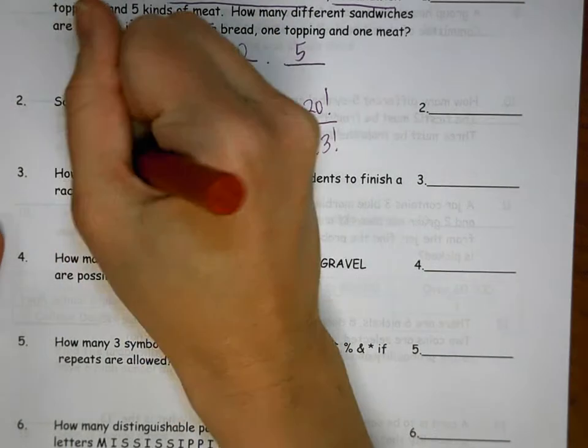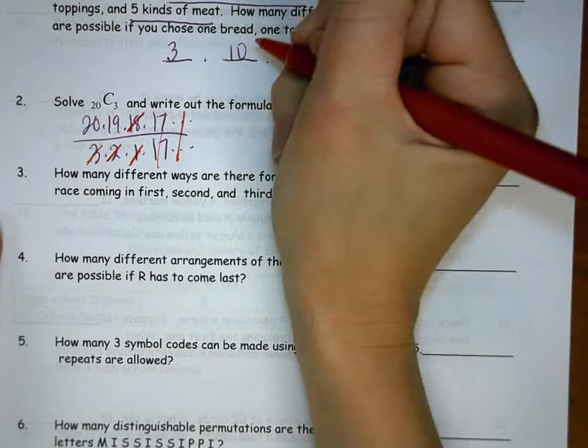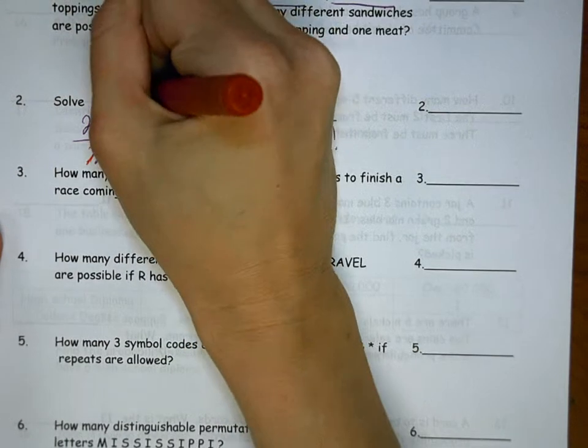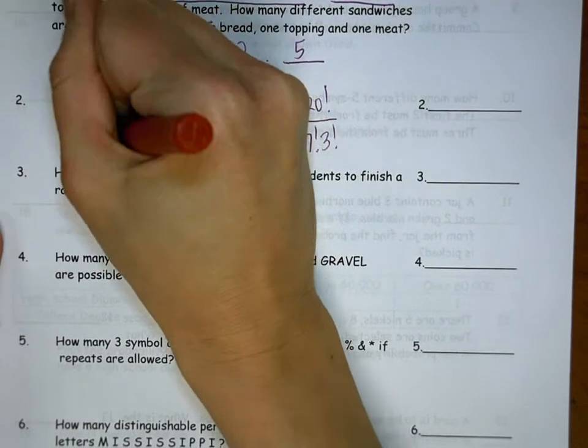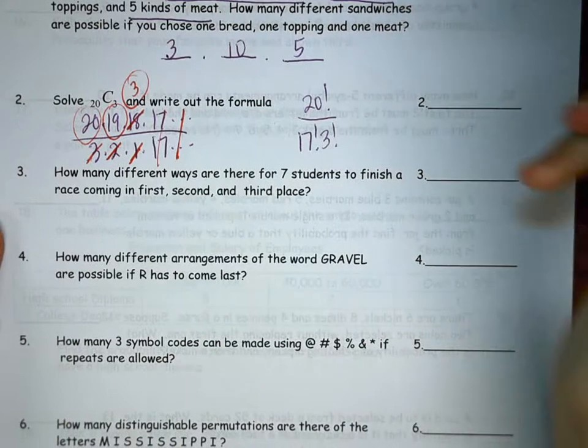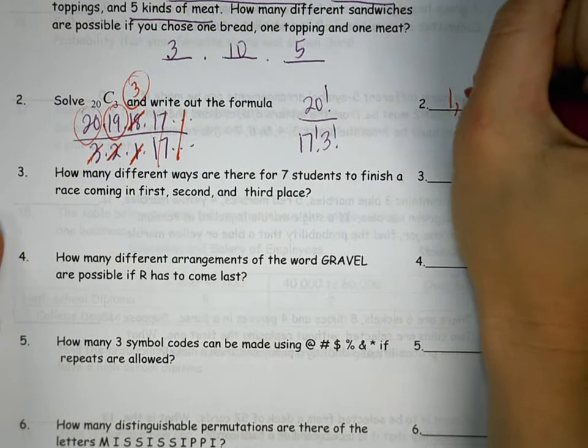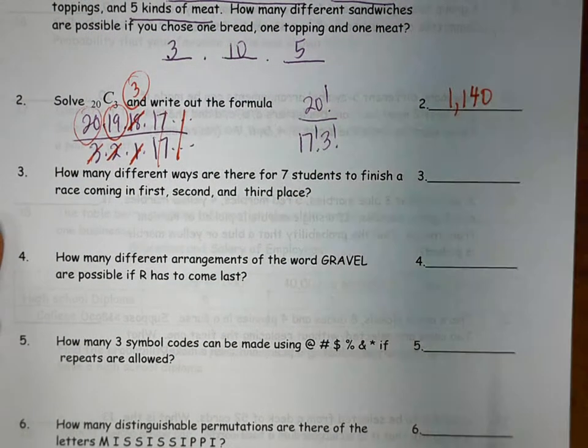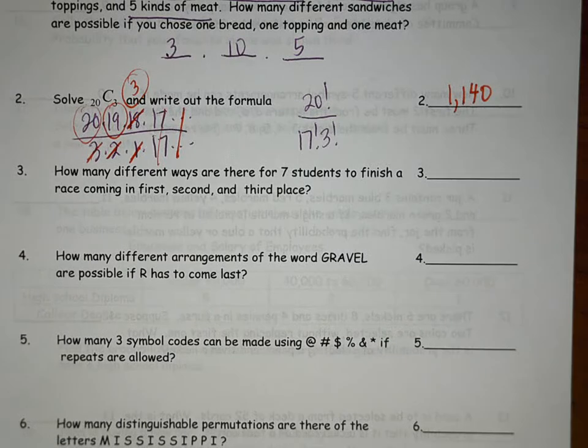Good. So 3 times 2 makes 6, right? And 6 goes into 18 how many times? 3 times. So I have left 20 times 19 times 3. And we multiply that together and it's 1,140. Okay, questions on 2?